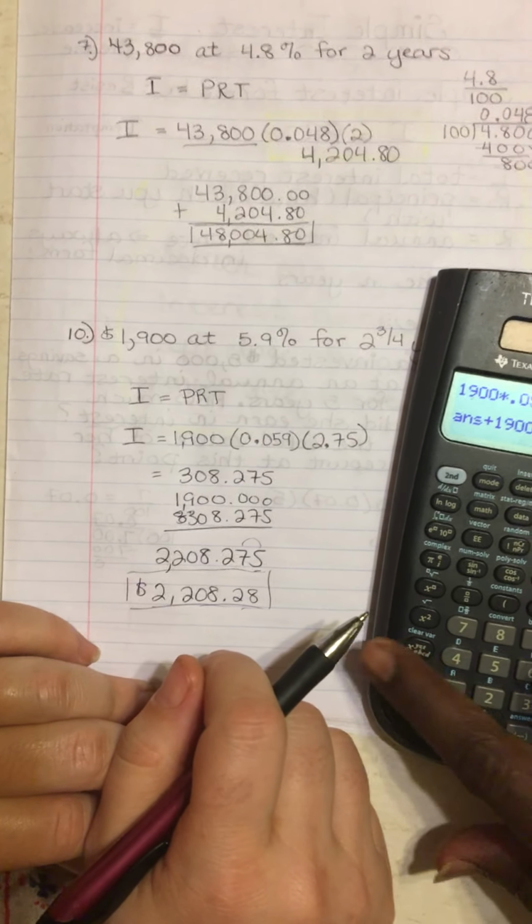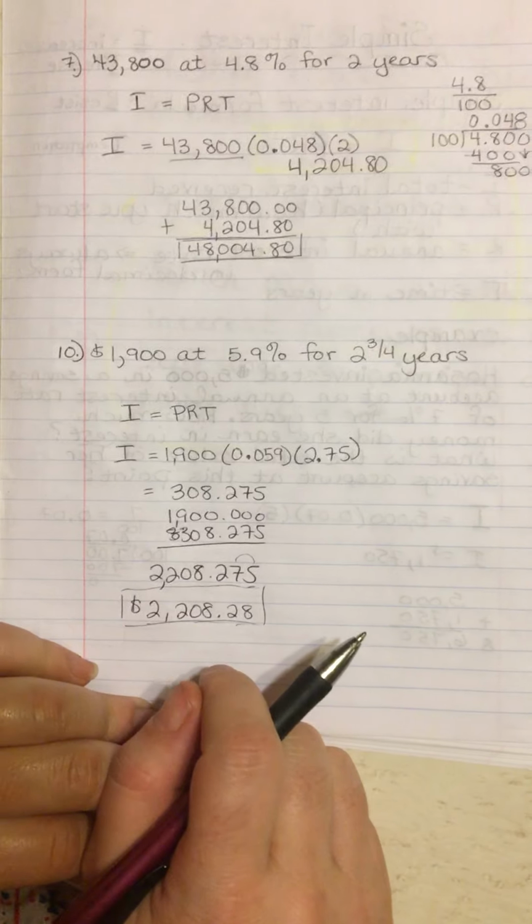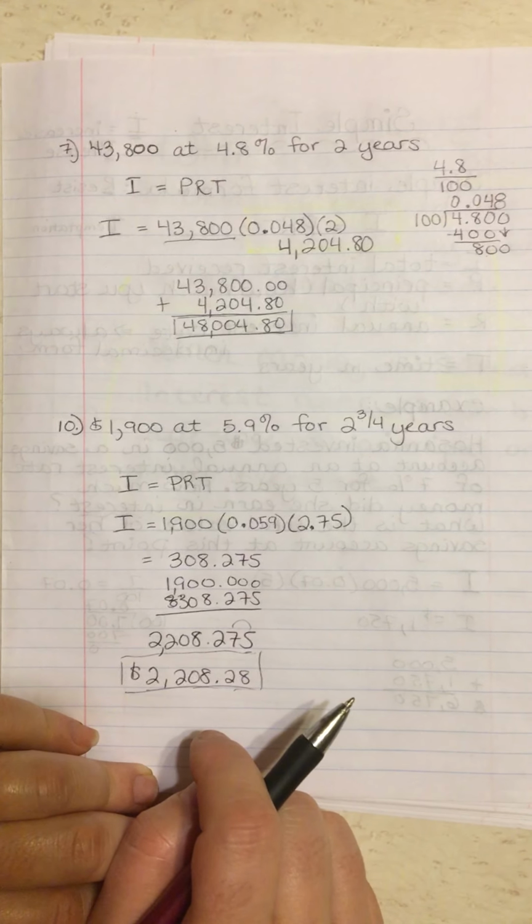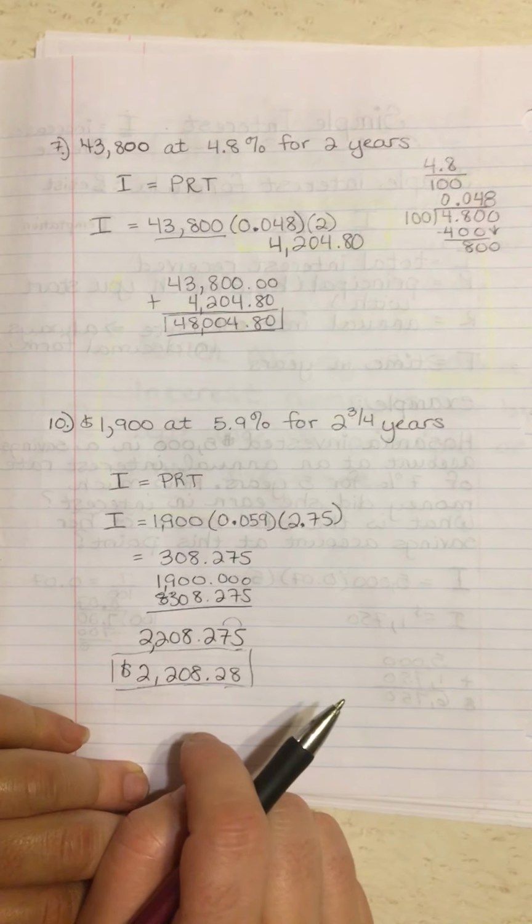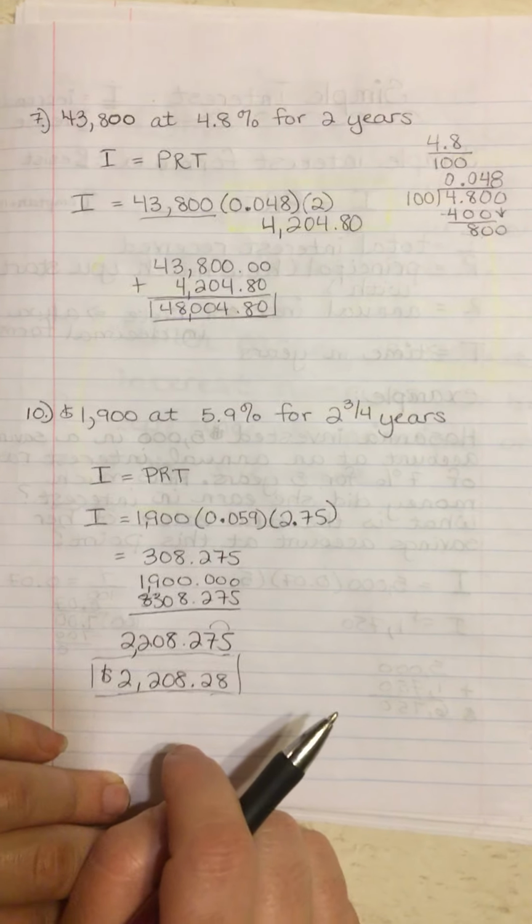So the next video that I will send is going to be how we're going to calculate compound interest, which is different. So I hope that this helps with simple interest.